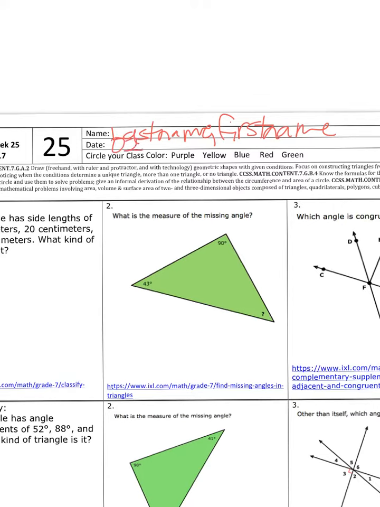Today is Valentine's Day. Happy Valentine's Day. Or for some of you, Happy Single Awareness Day. I'm just kidding. And circle your class color. So I'm going to say today that I'm blue.